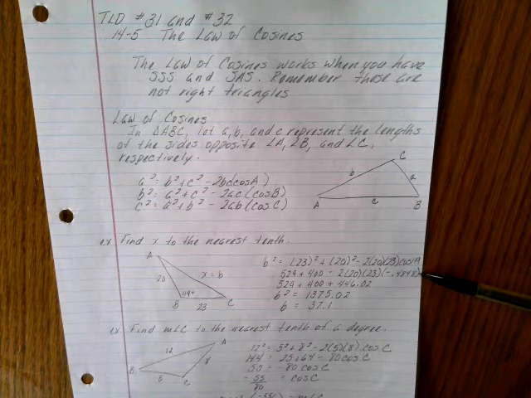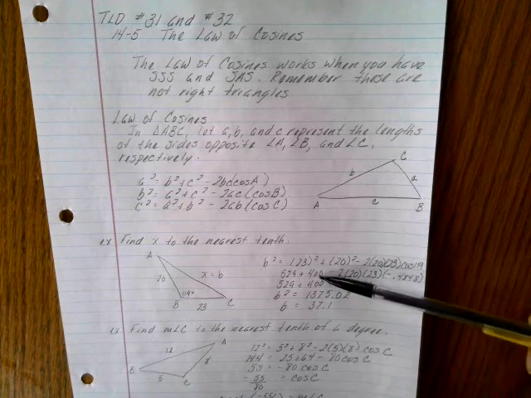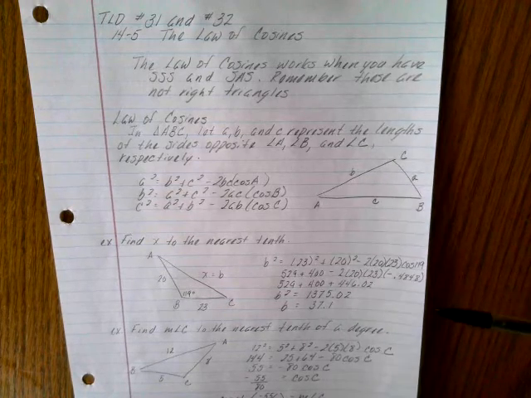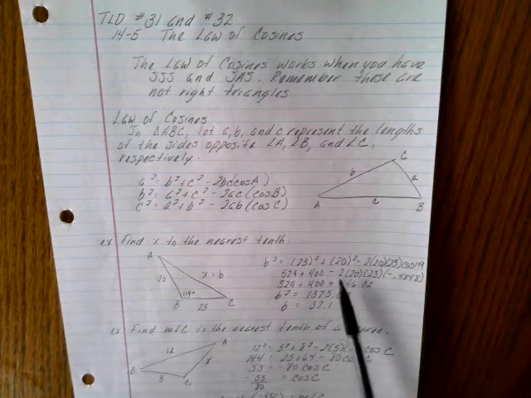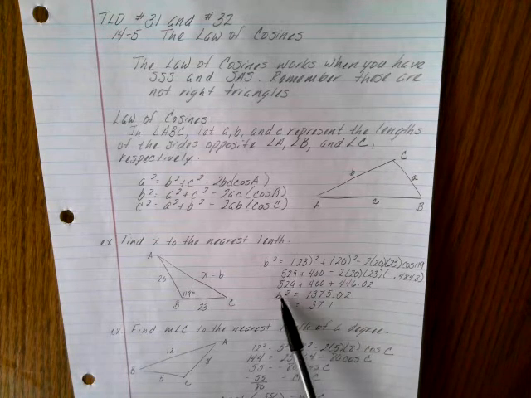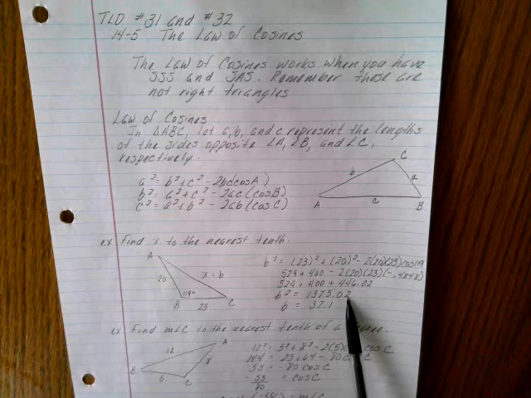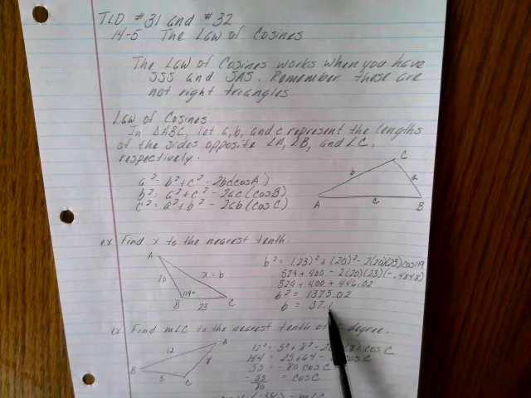So we figure out the value of the cosine of 119. We square 23, we square 20, minus 2 times 20 times 23. That's going to be a negative times a negative, which is going to add. So 529 plus 400 plus 446.02 gives me this number. I take the square root of that to get b, and b is going to be 37.1.